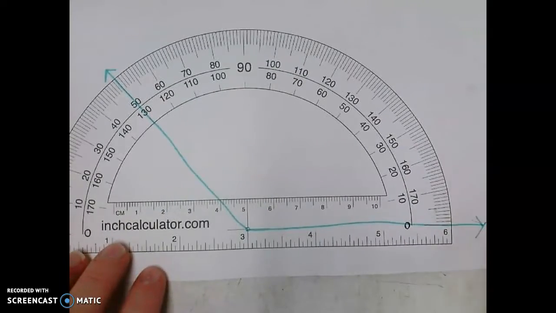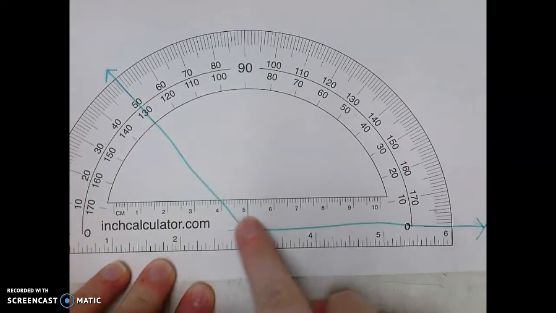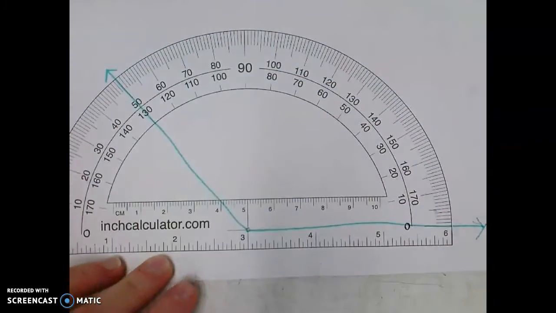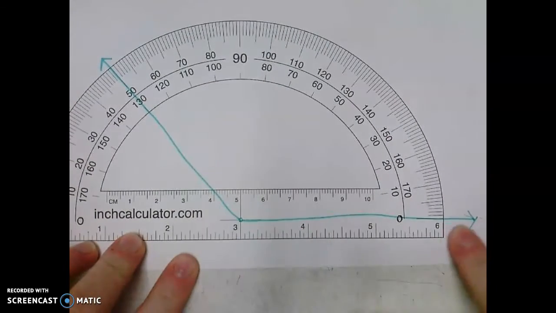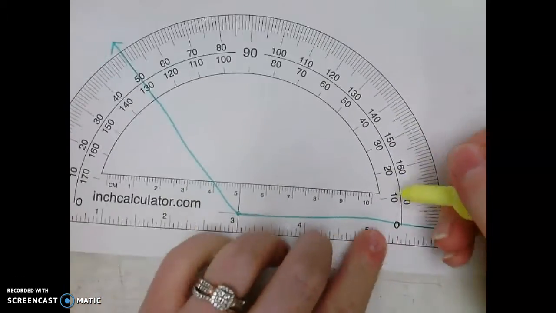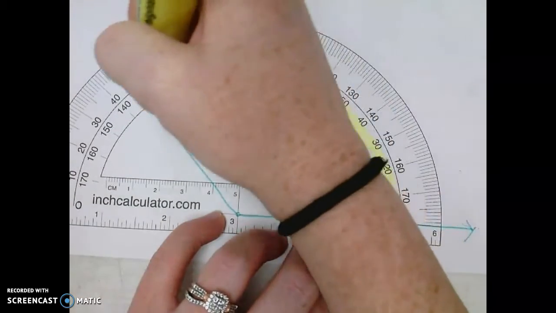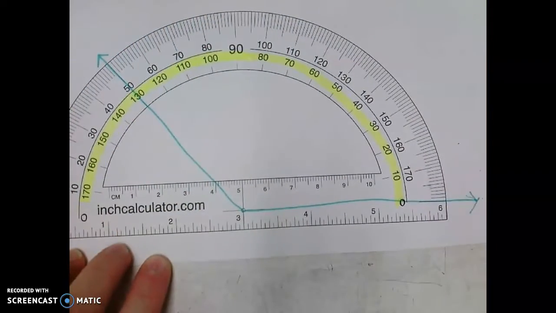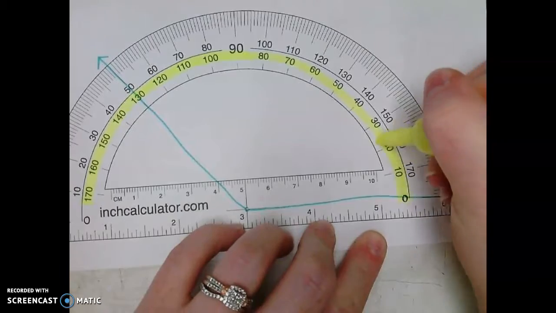Okay, notice our arrows are going this way. So that means this angle has gone all this way to go right there. Okay? So when our arrows are pointing this way, we're going to look at the 0 right here. So when it's pointing this way, we are going to look on the inside numbers on this protractor. Okay, we're not going to start with 170. We are going to start with 0.